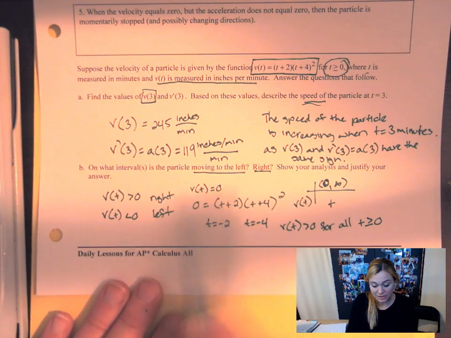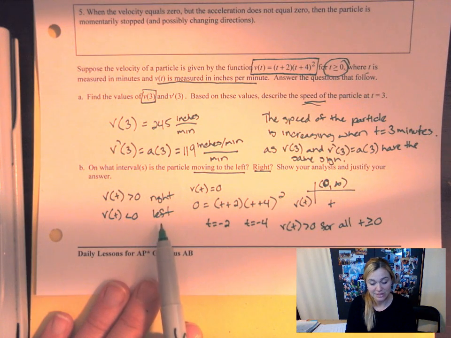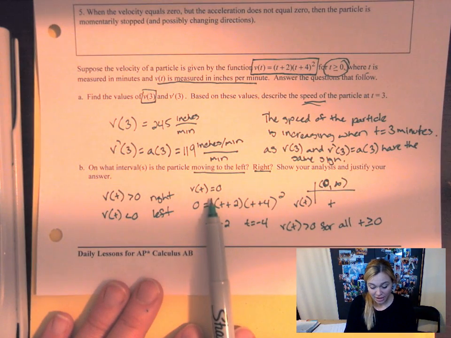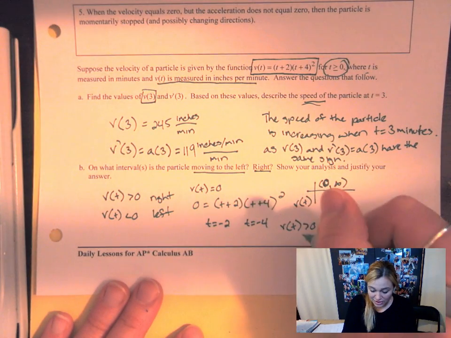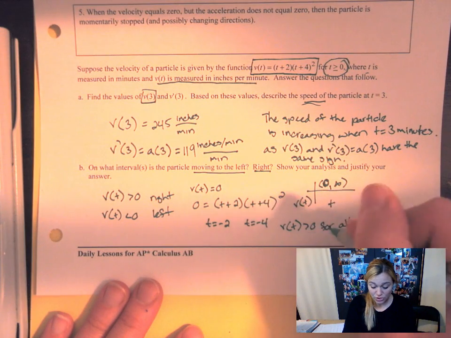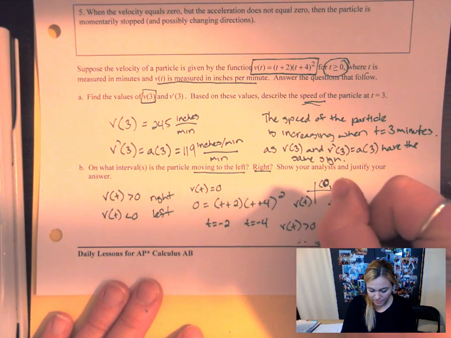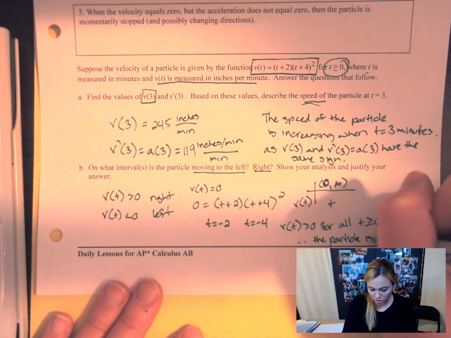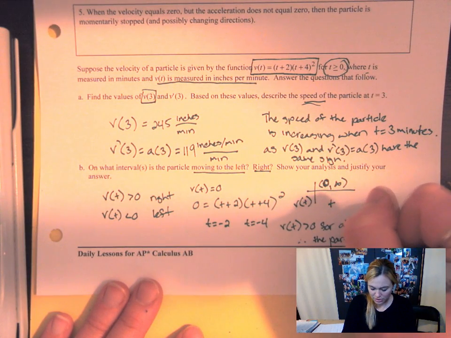So I'm showing all of this work. I'm showing all these things that I know. The velocity is greater than 0, moving to the right, less than 0, moving to the left. So this helps me think. That's also justifications. And I'm showing my analysis here. I'm showing that I considered setting the velocity equal to 0. I found these values, but then I knew that t had to be greater than or equal to 0. Showing so much stuff. So v of t is greater than 0 for all t greater than or equal to 0. Therefore, the particle is always moving to the right.